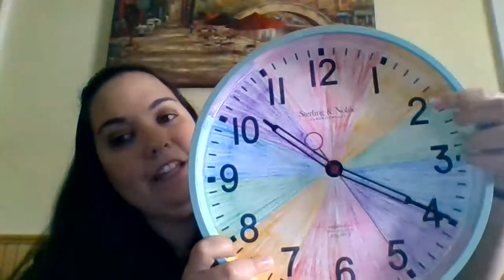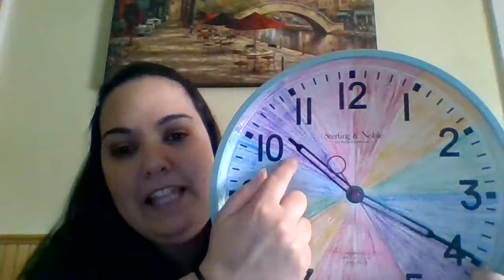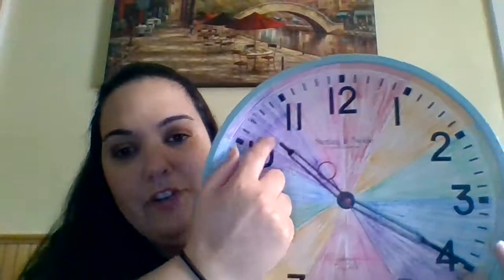If I move this minute hand to here, I can see that my hour hand up at the top here is not pointing right at the 10 anymore. But see how it's still in this purple zone? As long as the hour hand is in this purple zone, it's still 10. So it's still in the 10 o'clock hour.